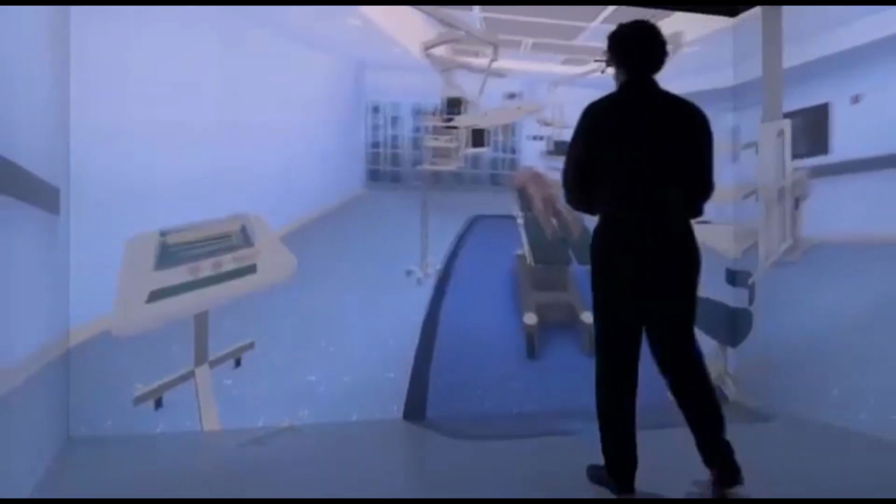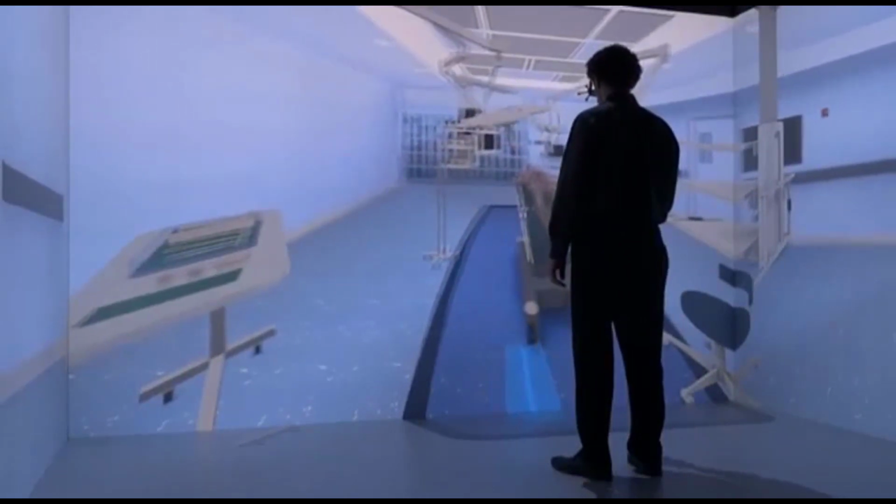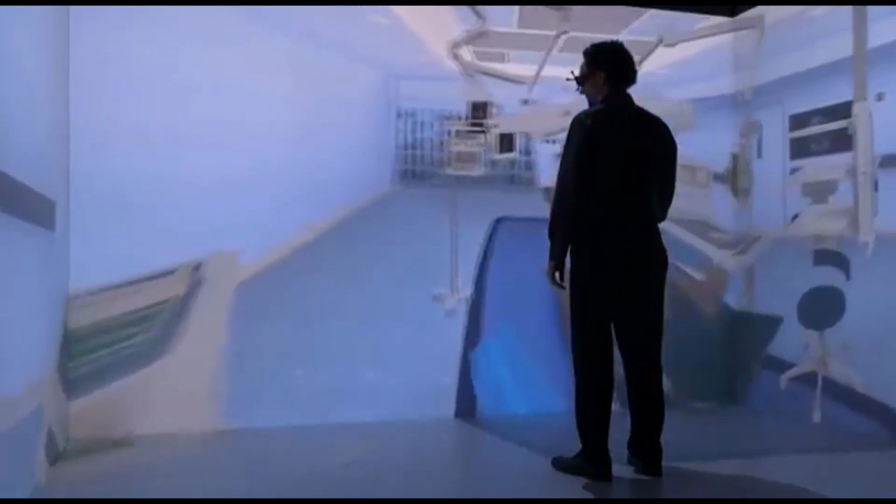This is the living heart demo. You start in an operating room environment. You then walk up and stand beside the patient as if you're going to operate on them.